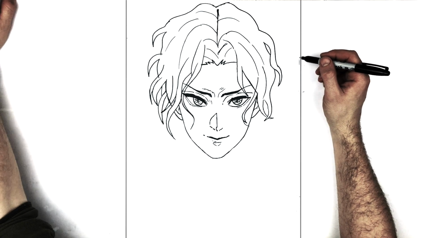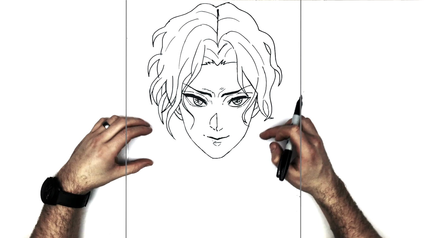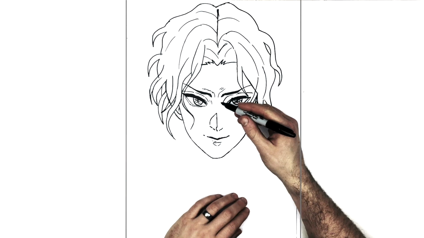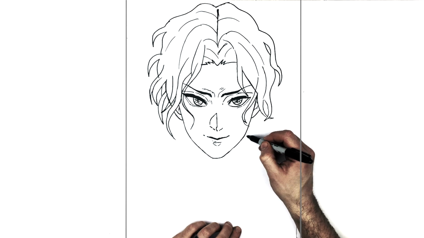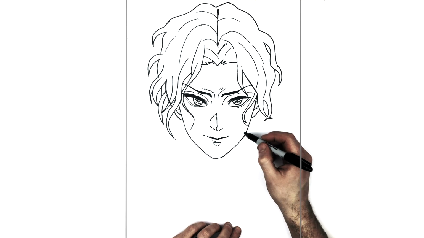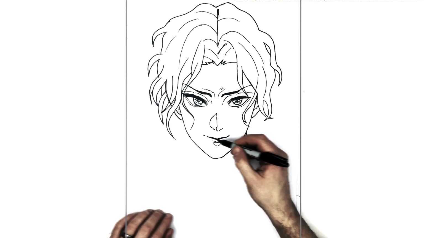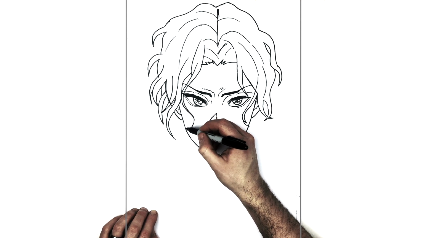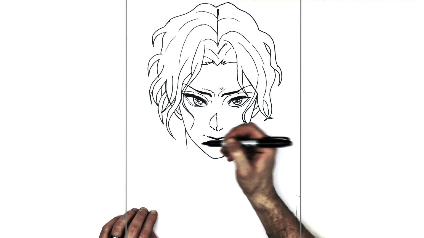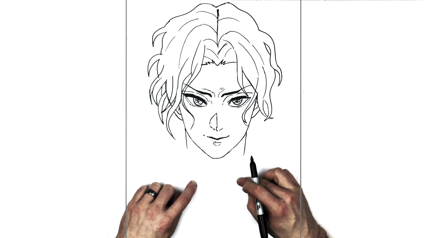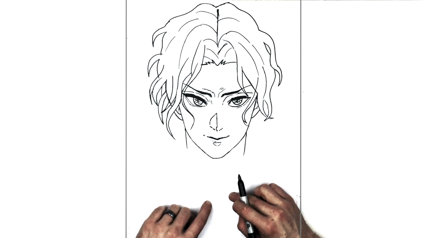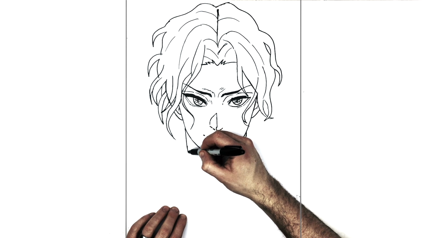Okay, so he's got some hair behind his neck, but we have to do his neck first. So the neck comes down to like here, from his jaw, just beside his jaw, like so. And then he's wearing a kimono, so that kimono comes down to a V, just in here.